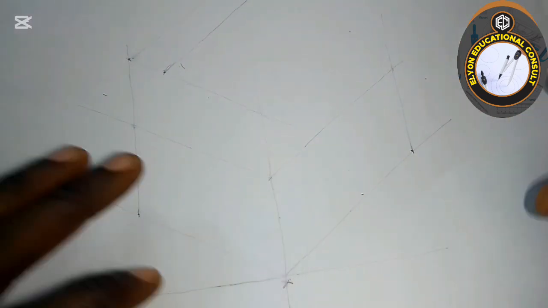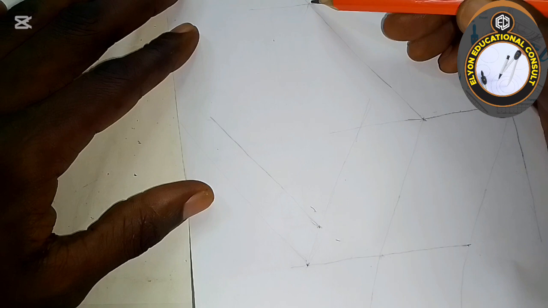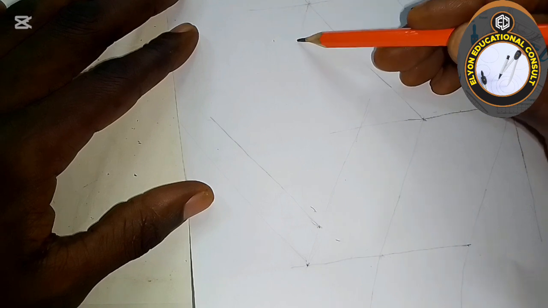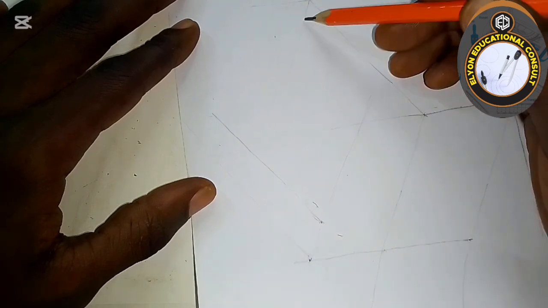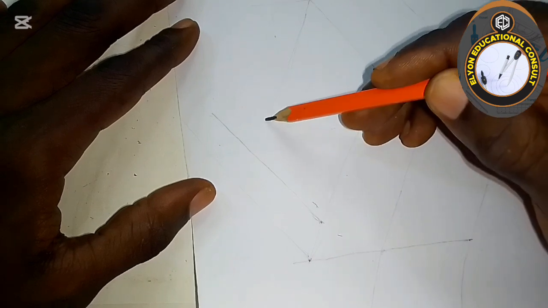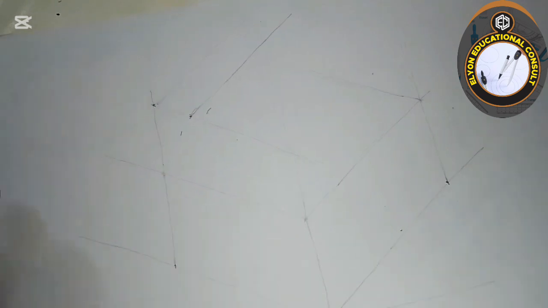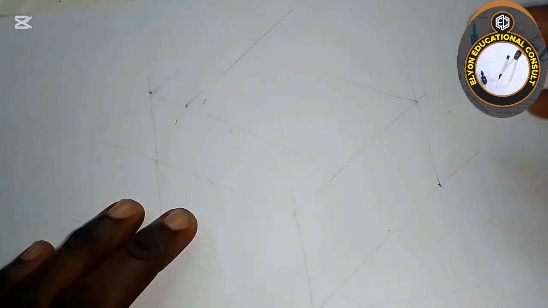So what I'm going to do here, from this edge here, I'm going to draw a parallel line. Just draw a parallel line. Like I said, don't be scared, don't be bothered whether the line is straight or not. It cannot be straight because you are using your hand. They know that it can't be straight, so it's a freehand sketch.